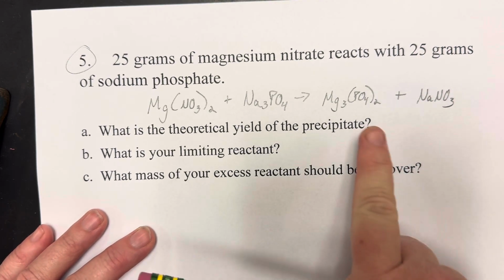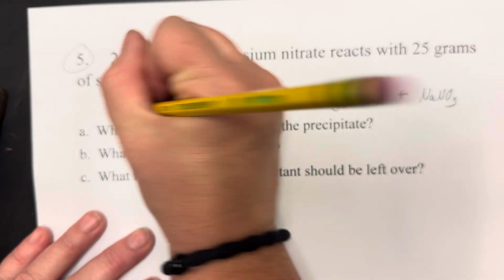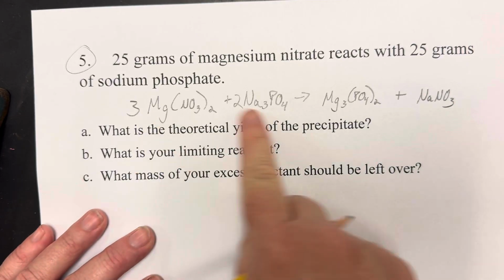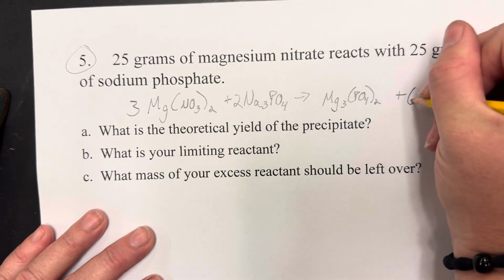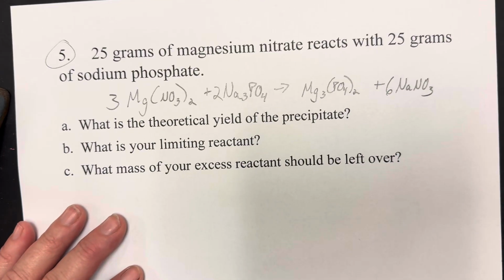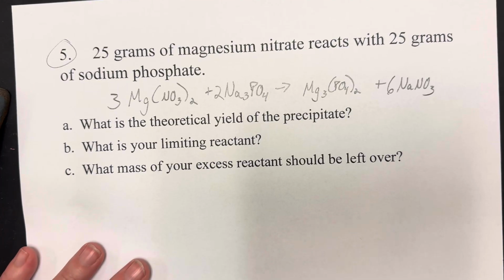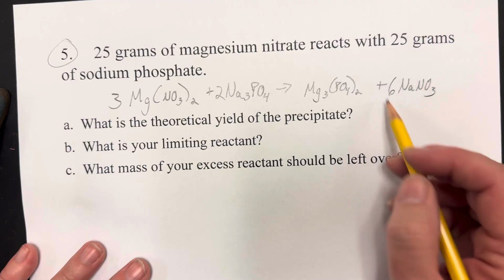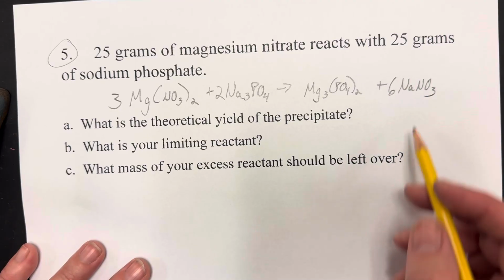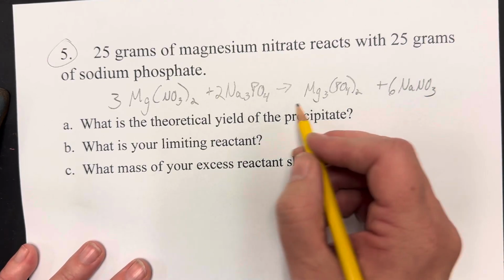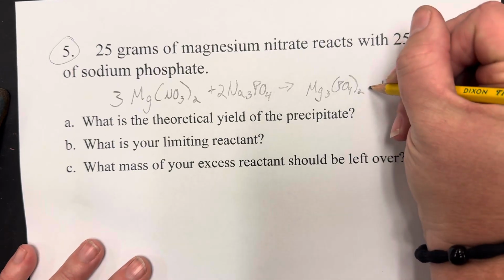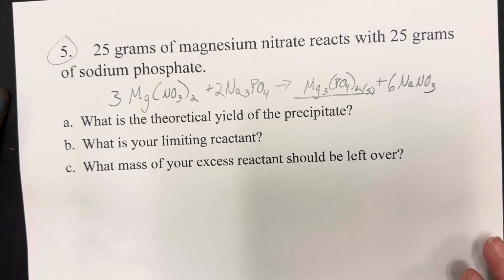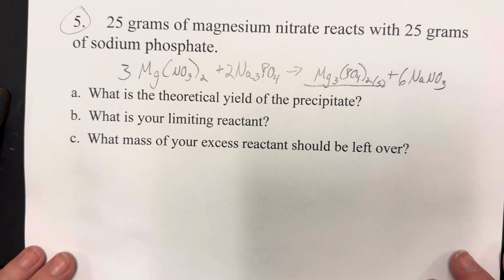I'm going to then need to balance this, so I need 3 magnesiums there. I need 2 phosphates there, and then 2 times 3, I'm going to need a 6 here. So I have my balanced equation. I need to identify my precipitate, and I'm going to look at my products. Looking at solubility rules, sodium and nitrate can never be part of a precipitate. That's rule 1 and rule 2. My precipitate is magnesium phosphate, so remember a little s there. And then we can underline it to make sure that we remember that that's what we are looking for.